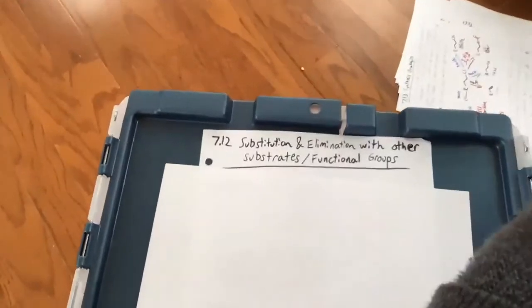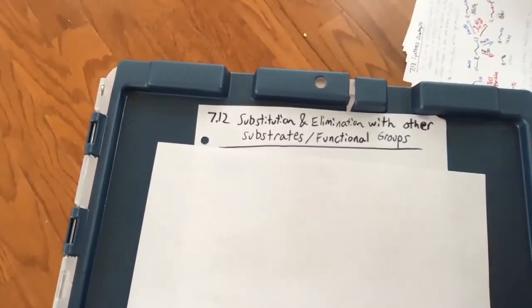Hello, this is section 7.12. And our subject for today is substitution and elimination with other substrates or functional groups.